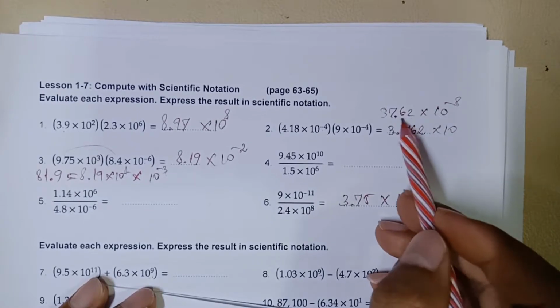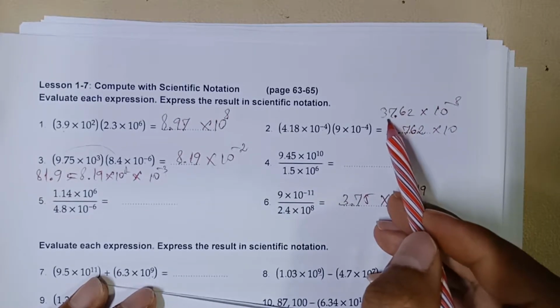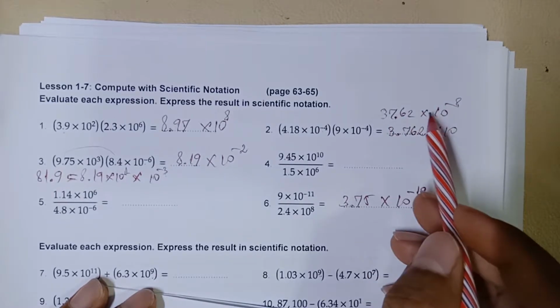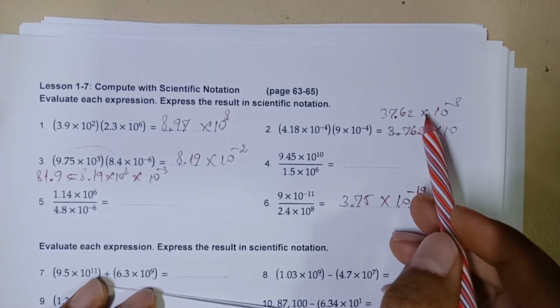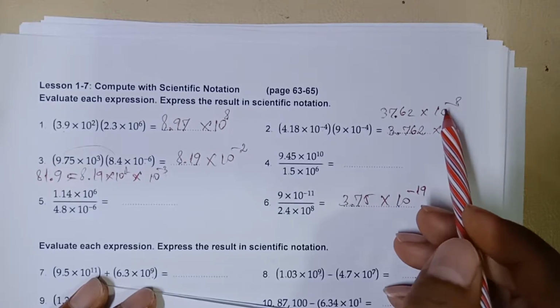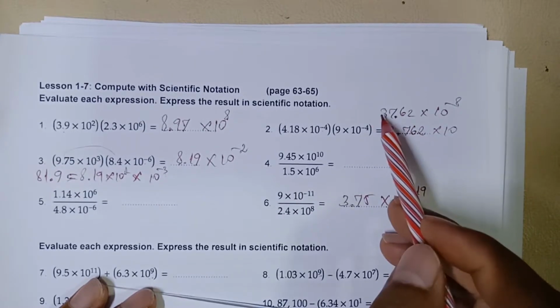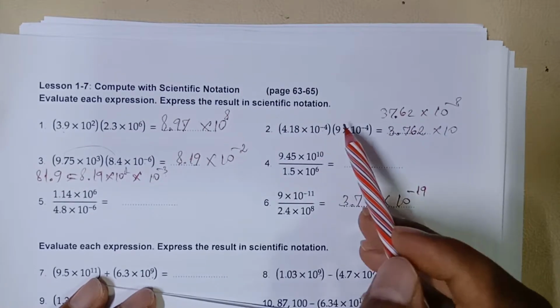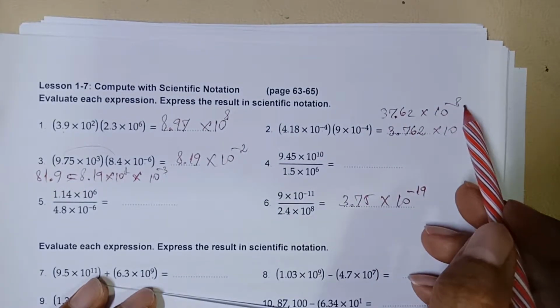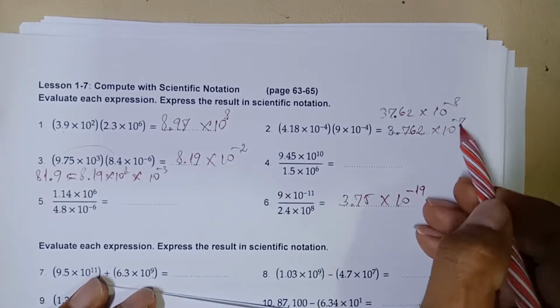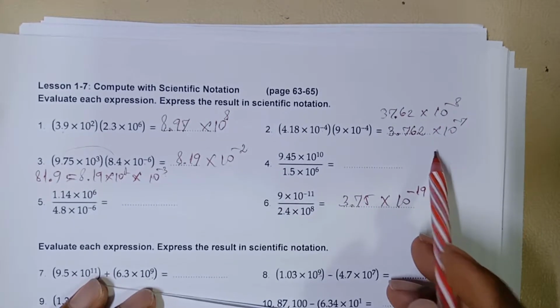Now when you move one decimal place to the left, it means you multiply by 10 to the power of 1, or in other words you add 1 to the exponent. So negative 8 plus 1 will give you a negative 7. This is the final answer.